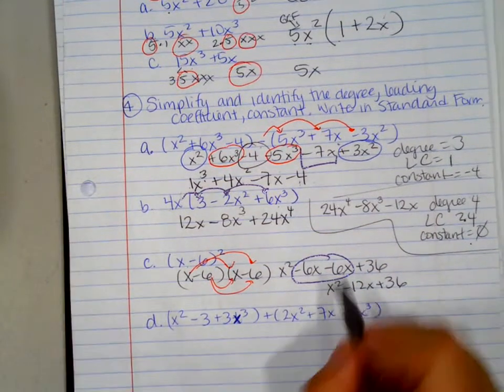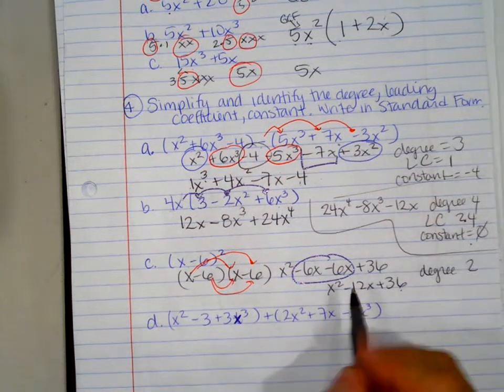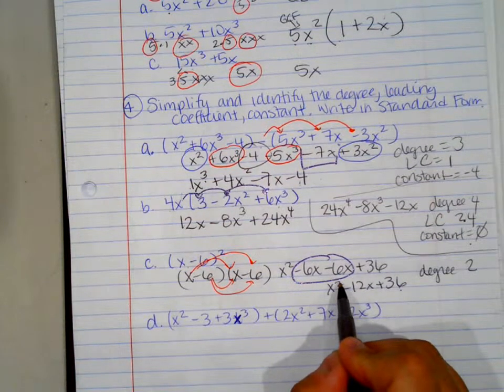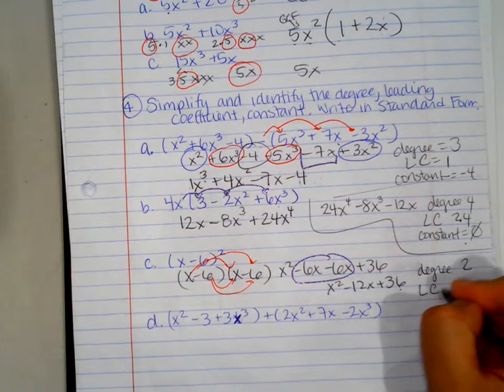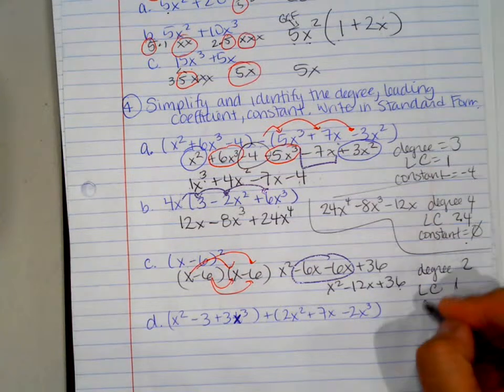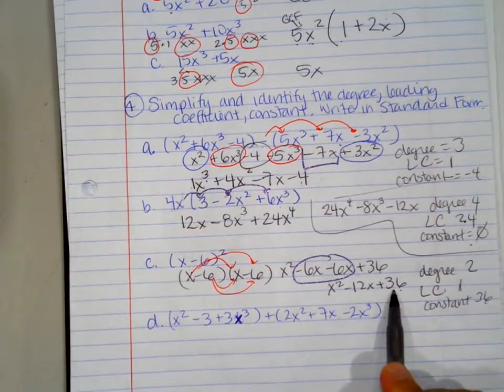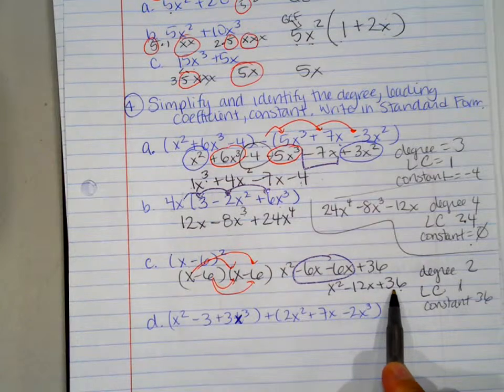Okay. That is in standard form. My degree is 2. My highest exponent is 2. My leading coefficient is 1. There's a 1 out there. And my constant is 36. It's the guy without a variable attached.